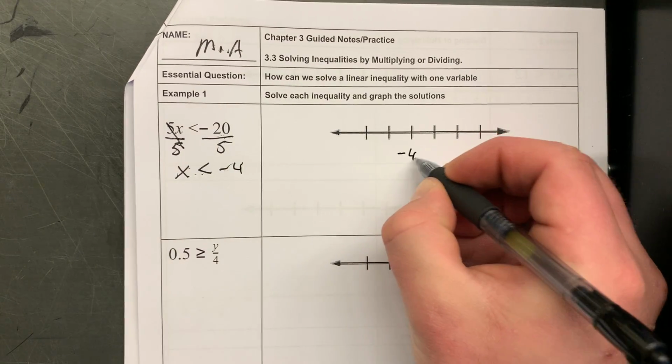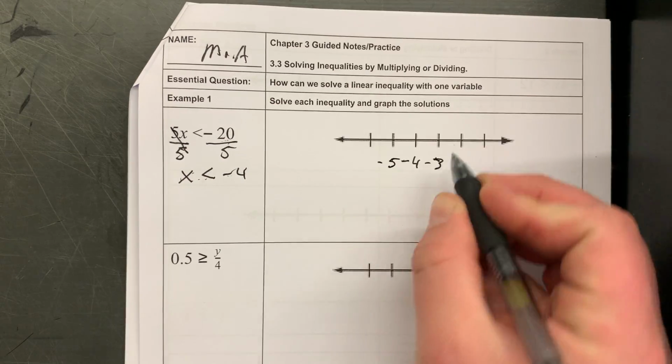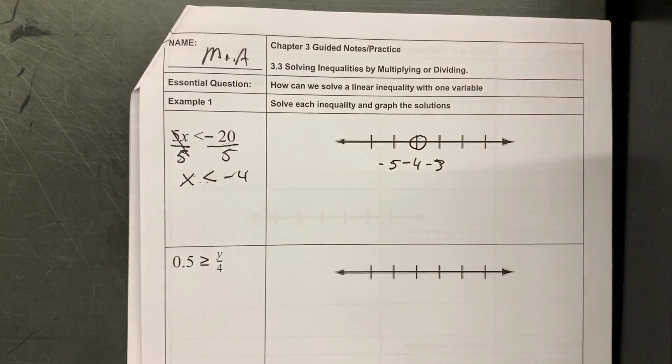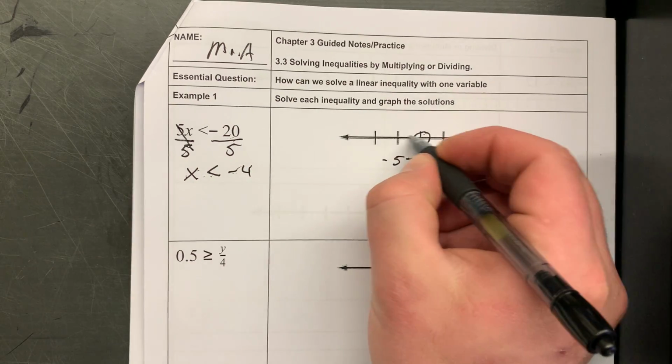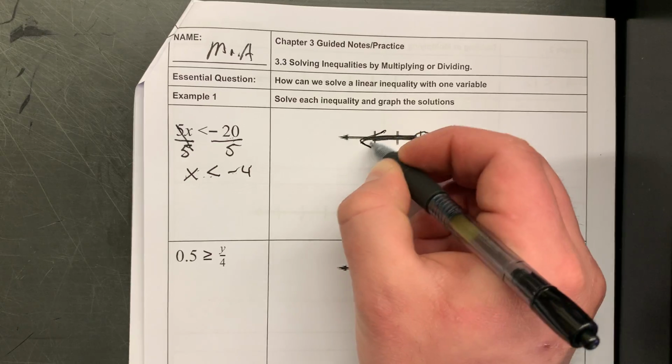Again, I'm going to just graph this right now real quick here. Open circle. X is less than, so it's going to go to the left. Less and left are the same, they start with an L.